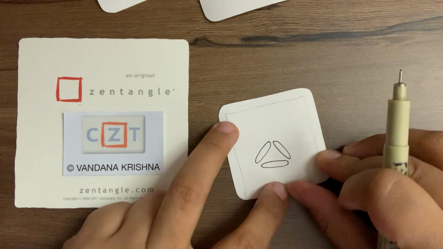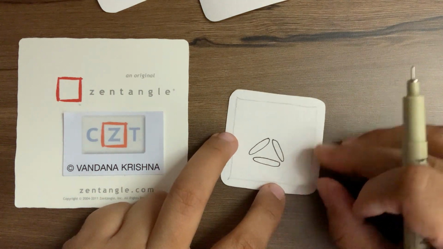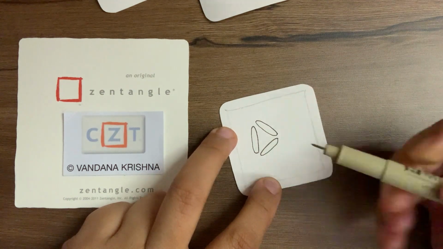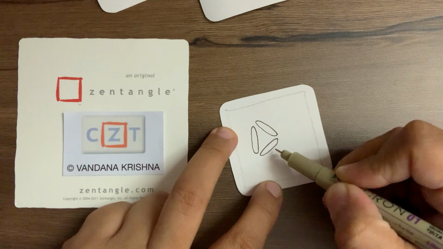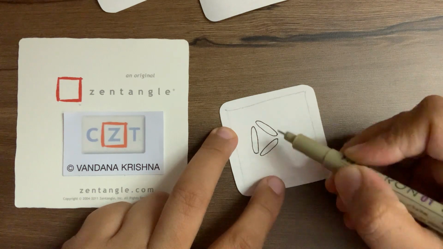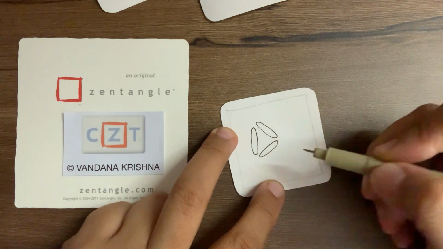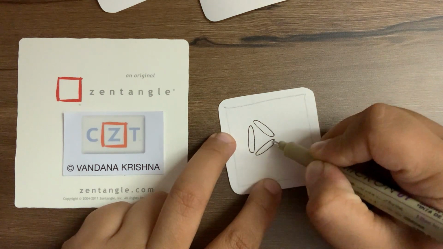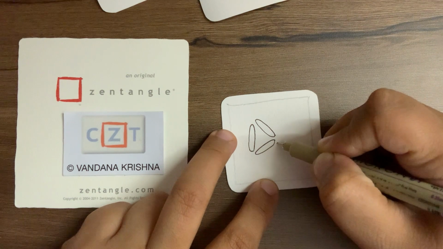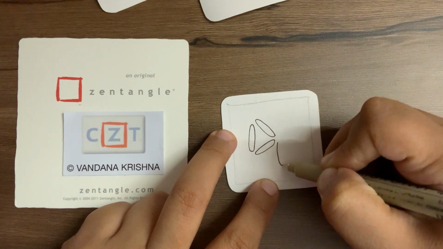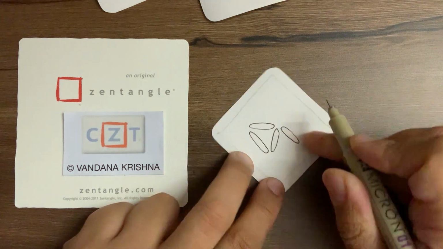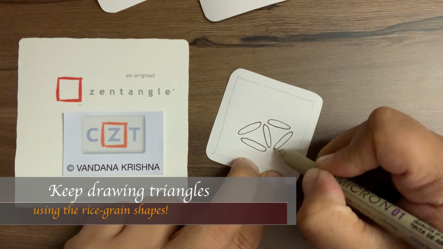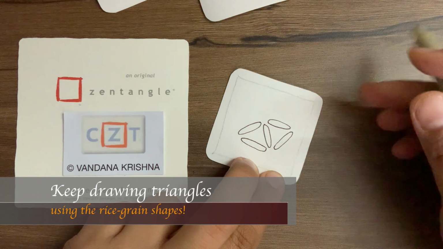Right, so this is your basic stroke for Quandary. Now that you have three of them, consider each one to be one side of the next triangle, and I'm going to continue as if this is one side of another triangle, and then I'm going to add two more rice grain shapes to it to form another new triangle.